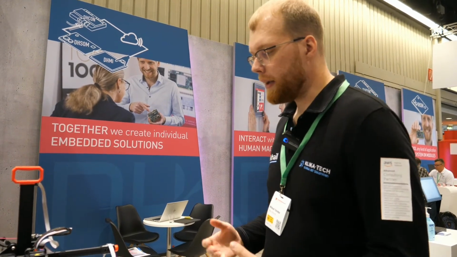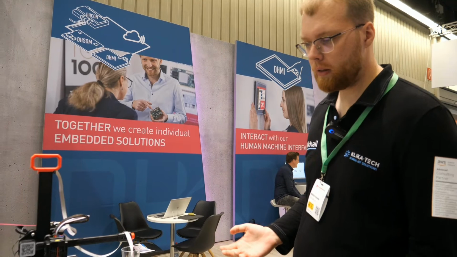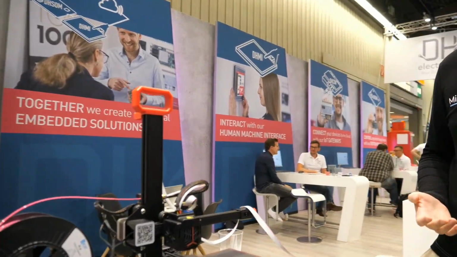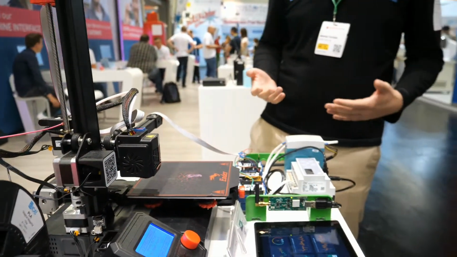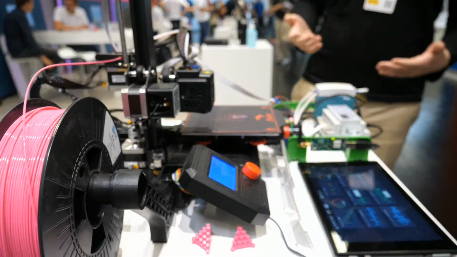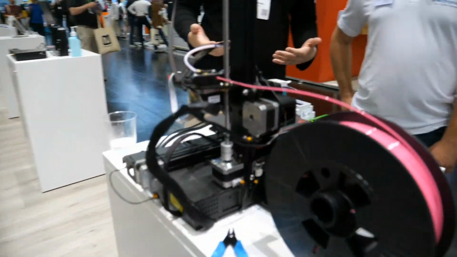Hi guys. Nice to meet you. I'm head of research and development department at Klickertech. So here we have the partner demo together with DH Electronics, ST Micro, and AWS. Here we are showing the anomaly detection and predictive maintenance use case.